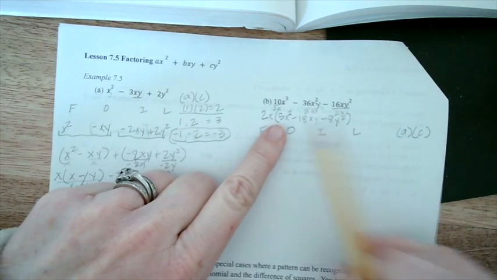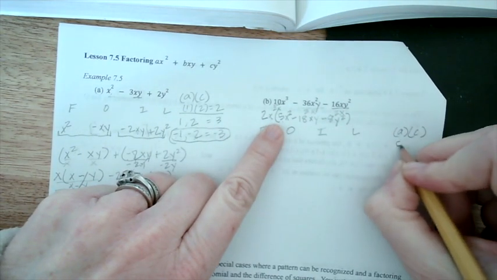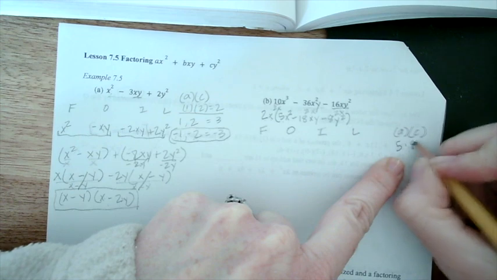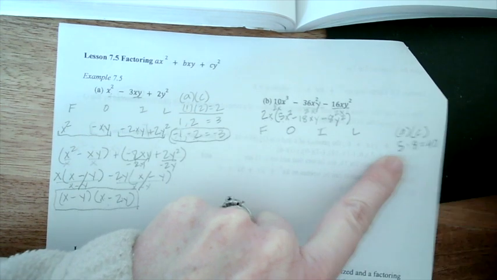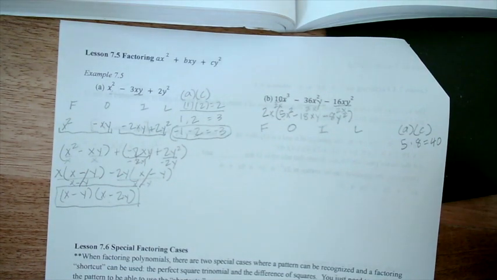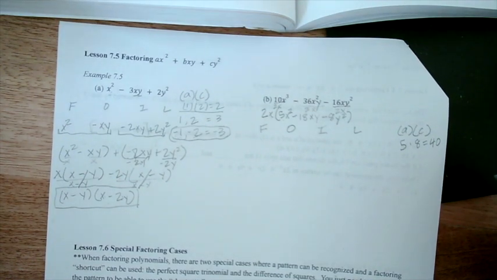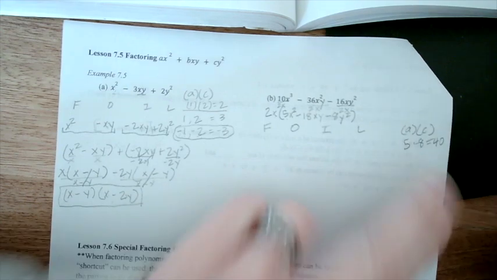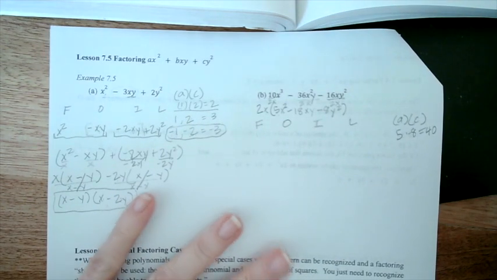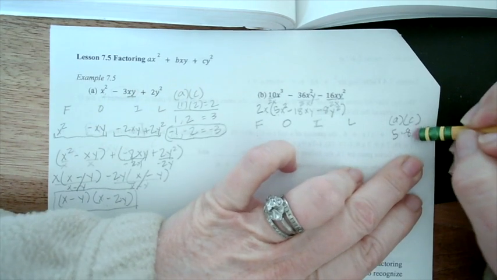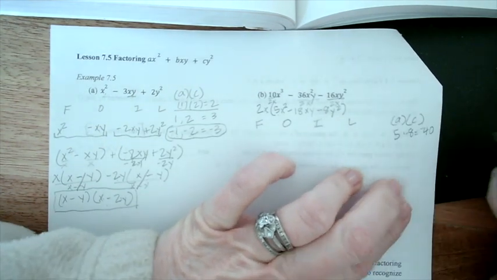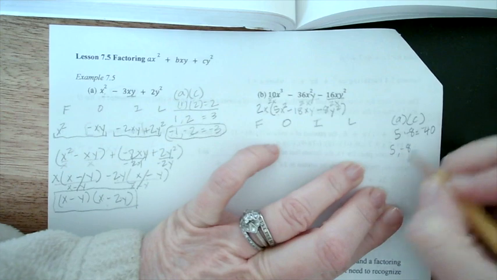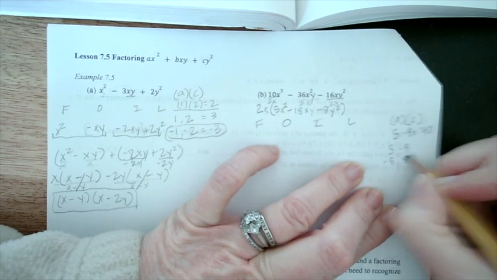So then we're going to look at our A and our C. This is our A, 5, and our C is 8. So we're going to look at 5 times 8, which gives us 40. So we need to think, what are all the factor pairs that we can get for, well, actually it's negative 40, sorry, because this is a negative 8. So what are all the factor pairs we can get for negative 40? So we can multiply 5 and a negative 8. We can multiply a negative 5 and an 8.